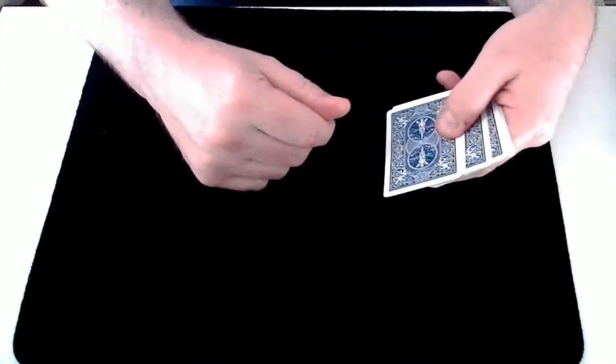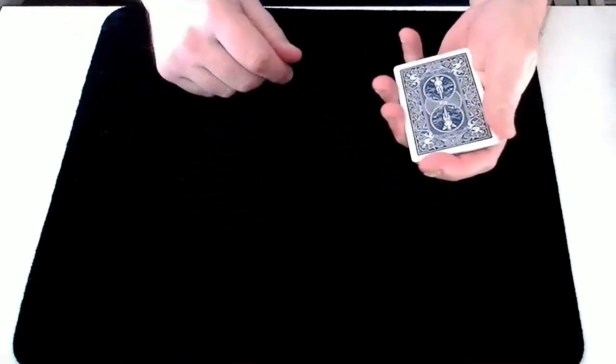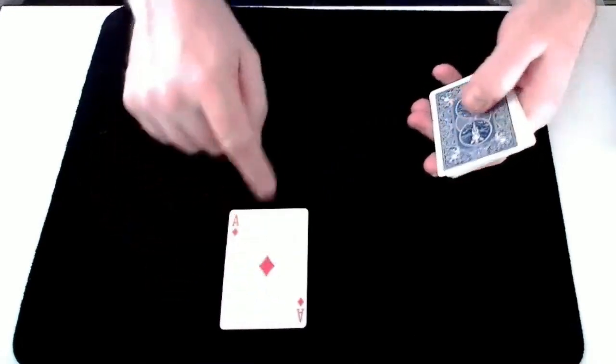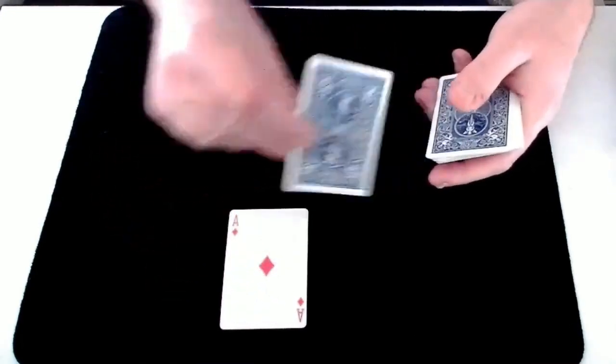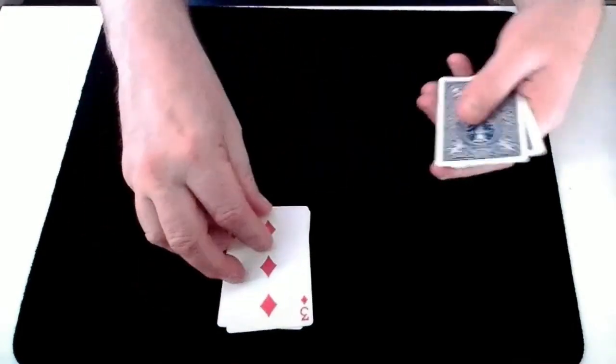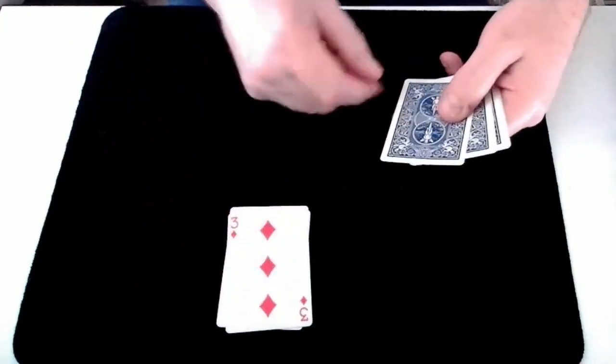So it doesn't matter which cards we switch, but we probably want to do a couple of switches, and the key thing here is that we are going to be dealing the cards face up. So if we start by dealing the ace face up, and then the 2 face up, and then the 3, and then maybe we'll switch these next two, the 4 and the 5.